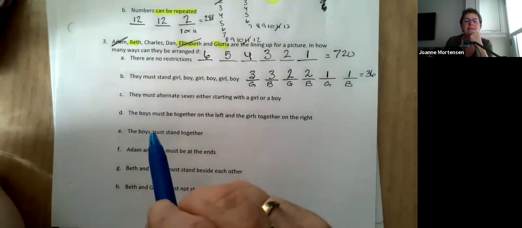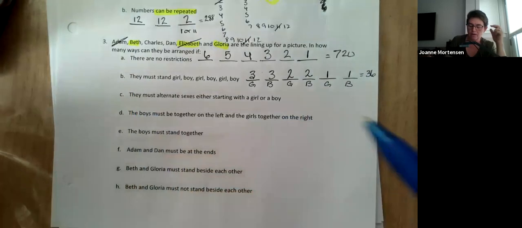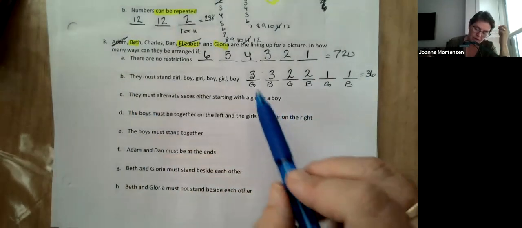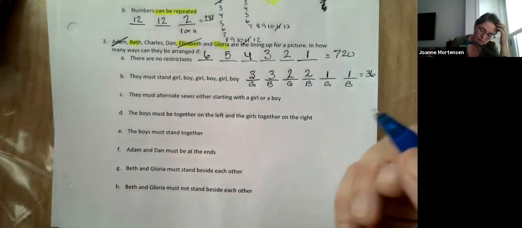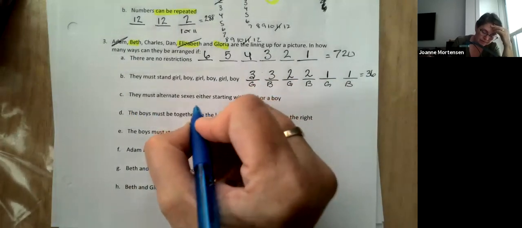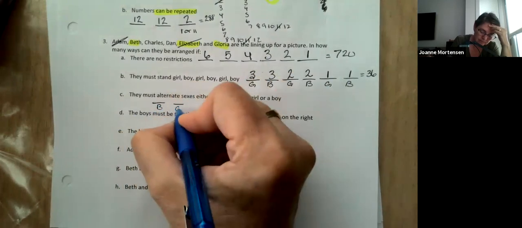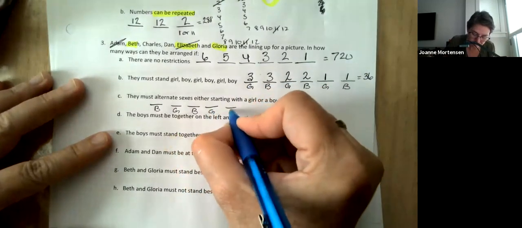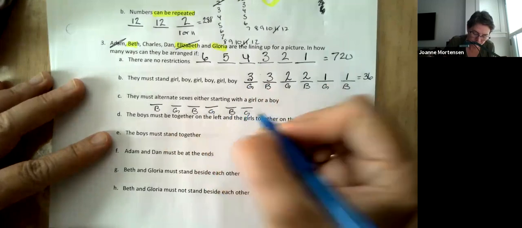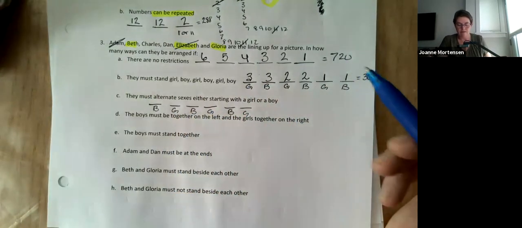Must alternate sexes, either starting with a boy or a girl. Well, we know that if it starts with a girl, this is their answer. What if it starts with a boy? 1, 2, 3, 4, 5, 6. Okay.